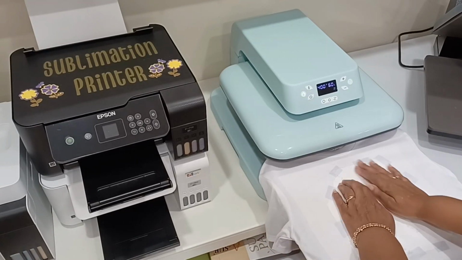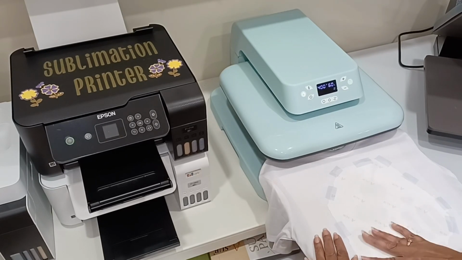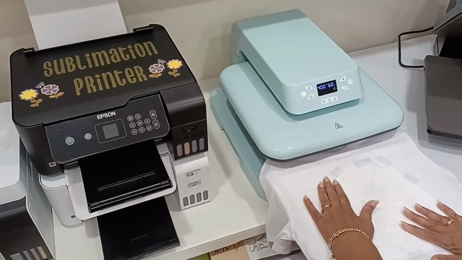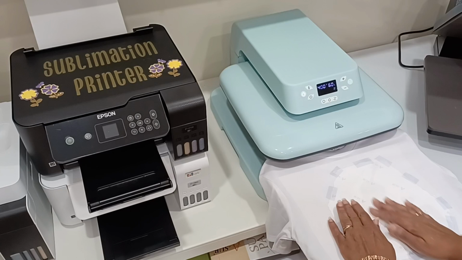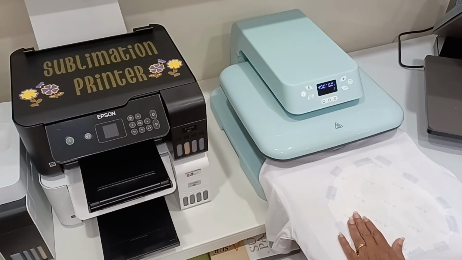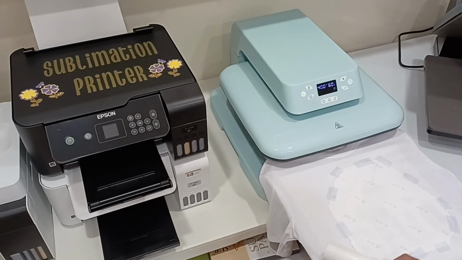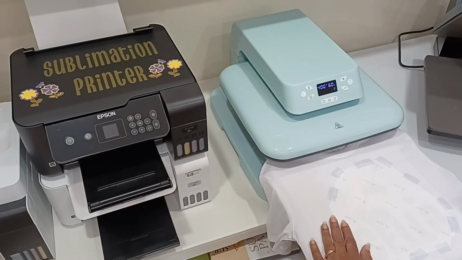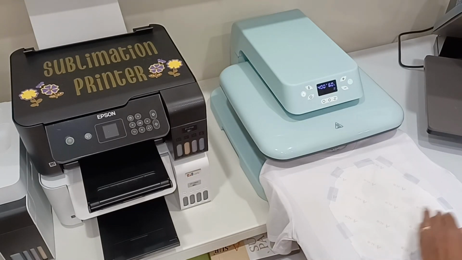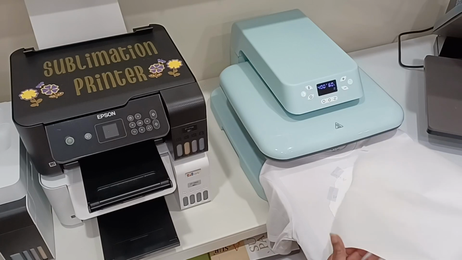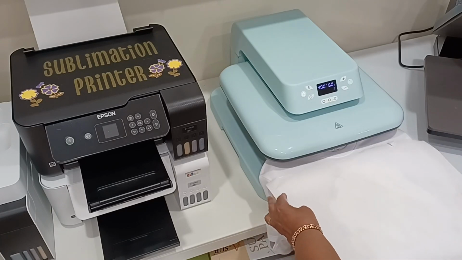Okay, so the design is in place. So let's start. I'm gonna put sheet paper on top.